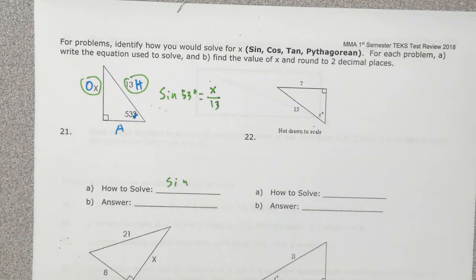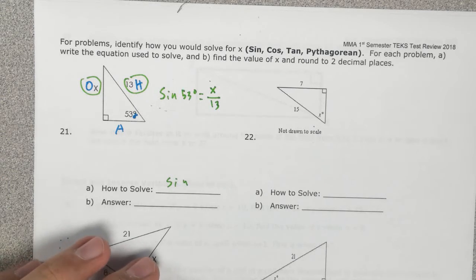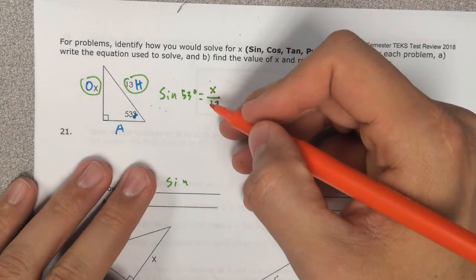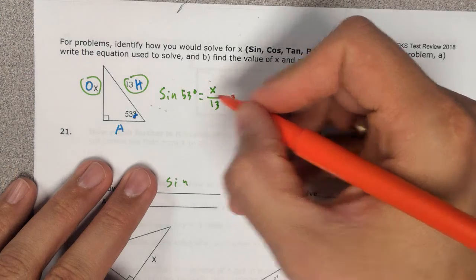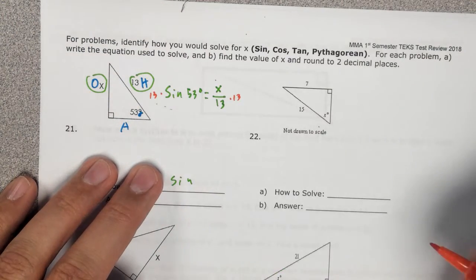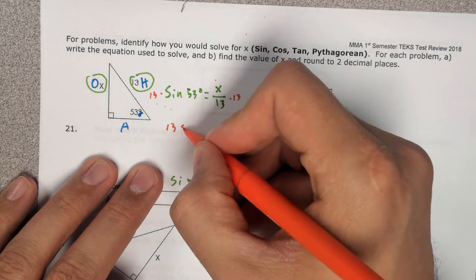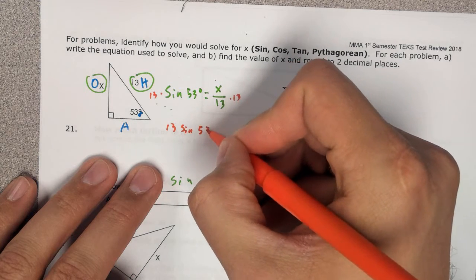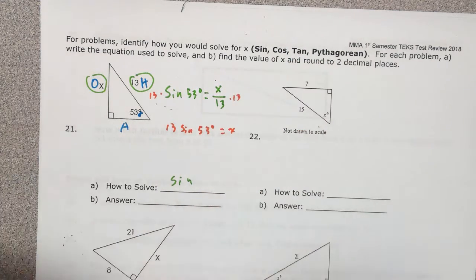We're going to plug this in the calculator. Before we plug it in the calculator, though, we have to take this 13. We want the x by itself. We're just going to multiply both sides by 13. So we have 13 sine of 53 degrees is equal to x.